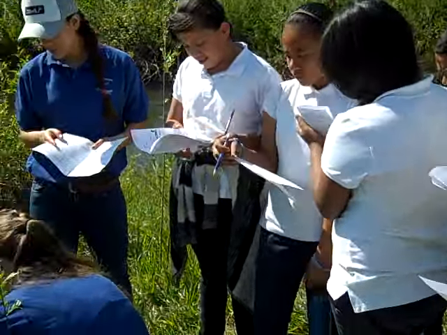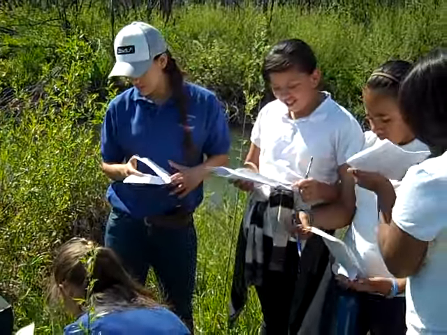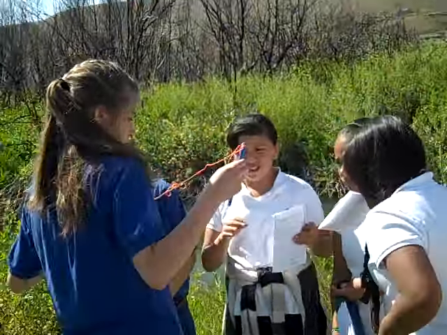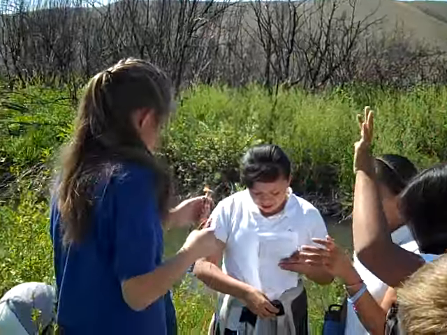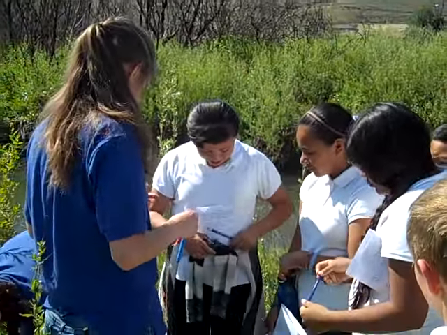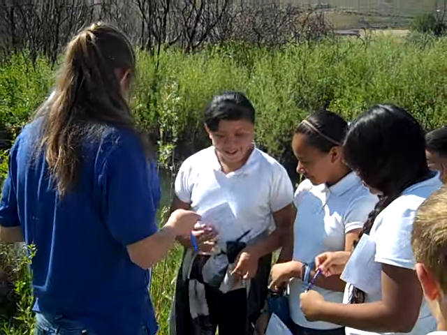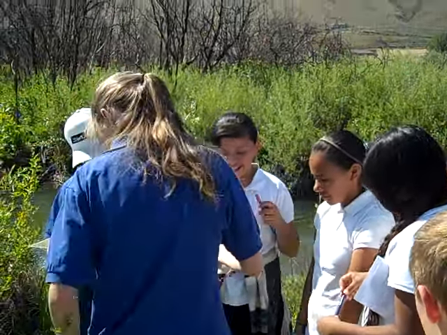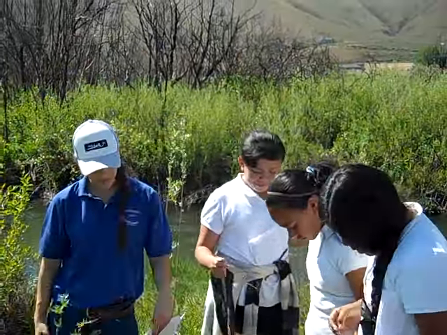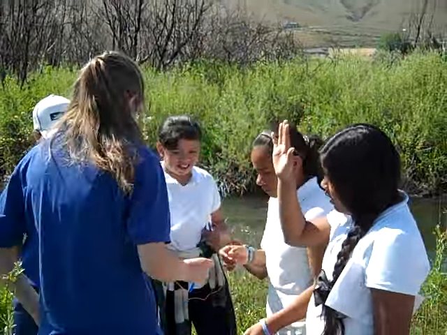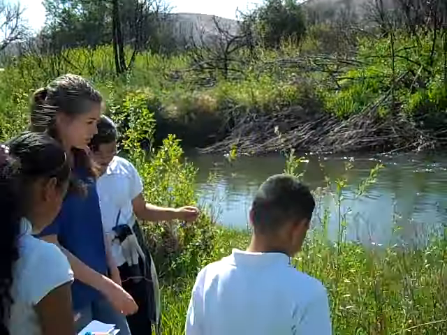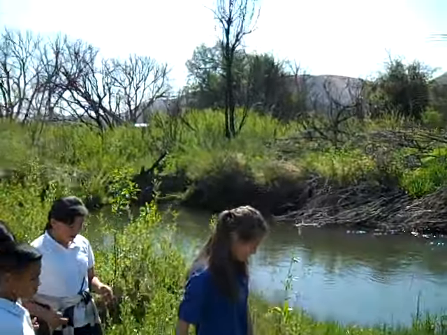But now we're going to do temperature. We're going to get the temperature of the creek, see how cold it is. Okay, I need someone to help me out with this. Here, you can put your stuff in. We're going to take 2 different temperature samples here. We're going to take one in the fast part of the creek and then the slow part.